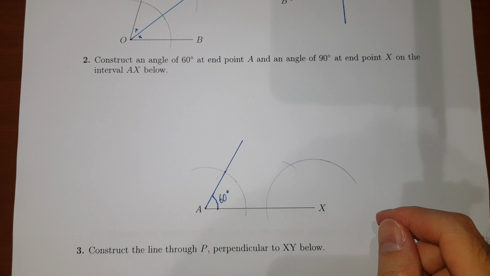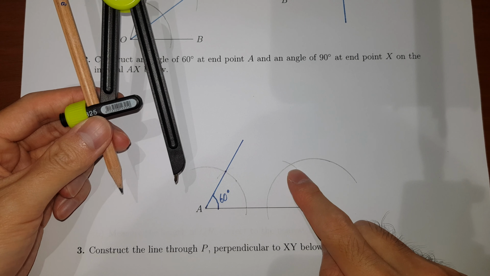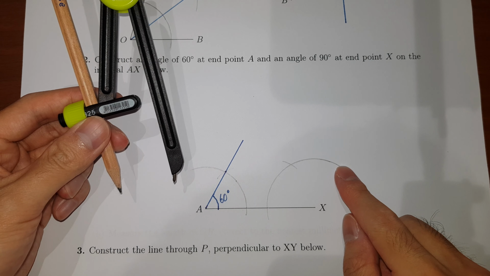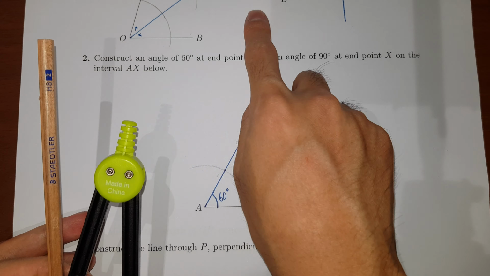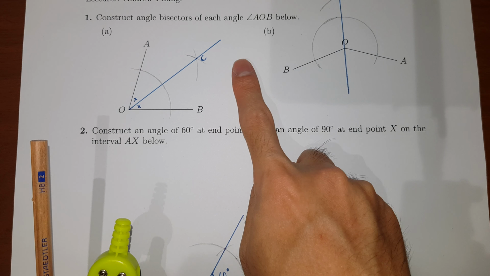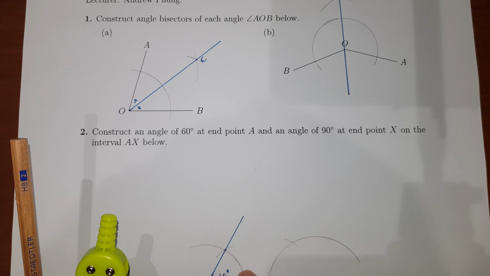Now, we know how to create 60-degree angles. So I can create a 60 and then another one at 120. But that's still not going to give me 90. But using my previous knowledge on bisecting angles before, I can cut a 60-degree angle in half. That'll give me 30. And I notice that 30 plus 60 will give me 90.